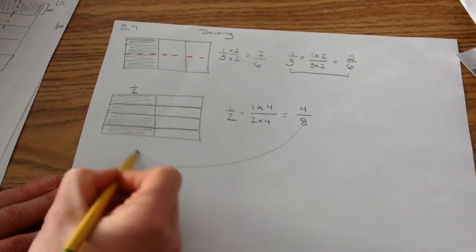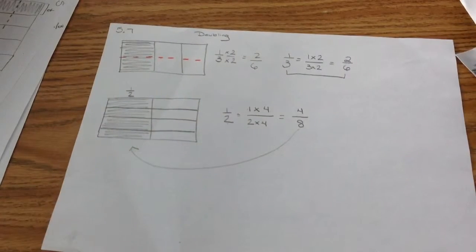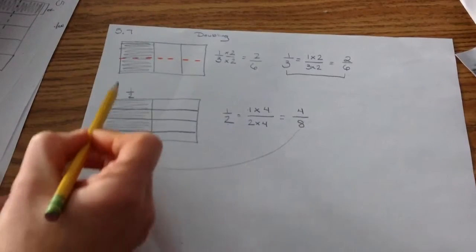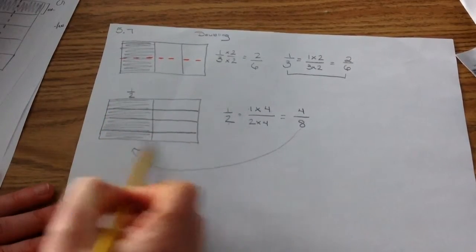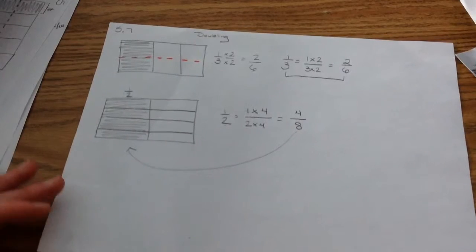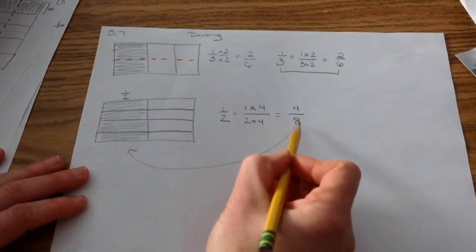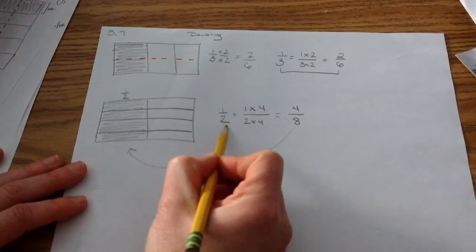Do I have 4 eighths over here? Go ahead and count it and see. Pause. If you counted 1, 2, 3, 4 out of 1, 2, 3, 4, 5, 6, 7, 8, you are correct. 4 out of 8. So 4 eighths and 1/2 are equivalent.